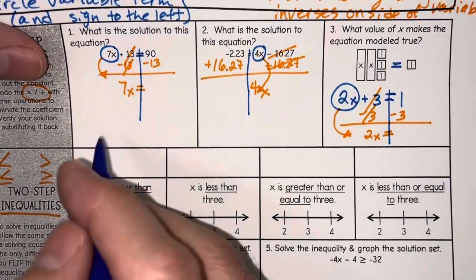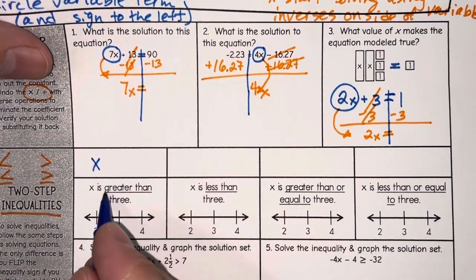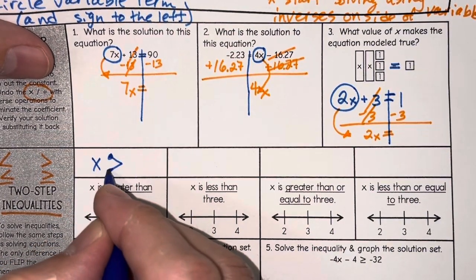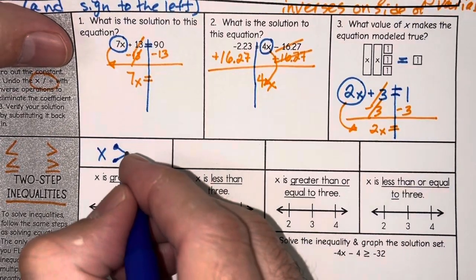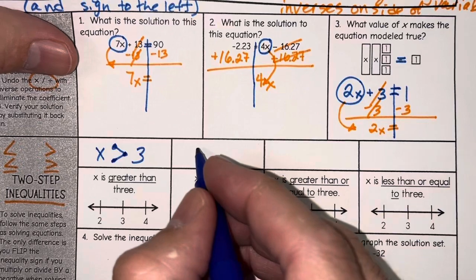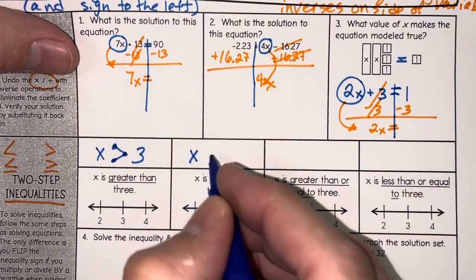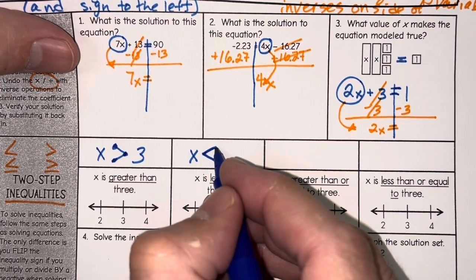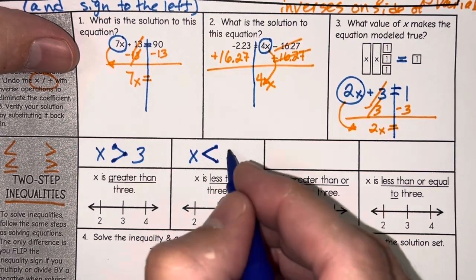So x is greater than 3. Greater is going to get the open side of the inequality. X is less than 3 gets the closed pointy side of the inequality symbol.